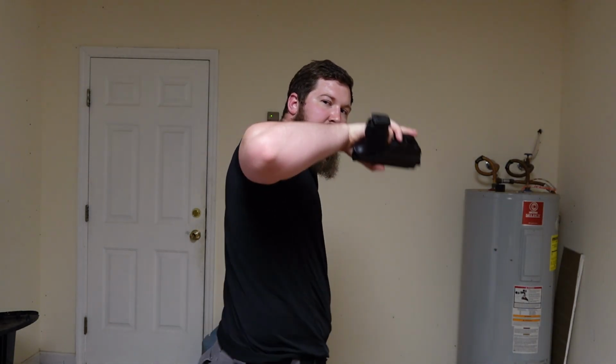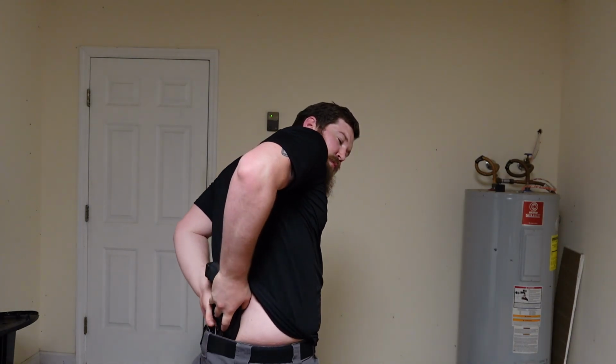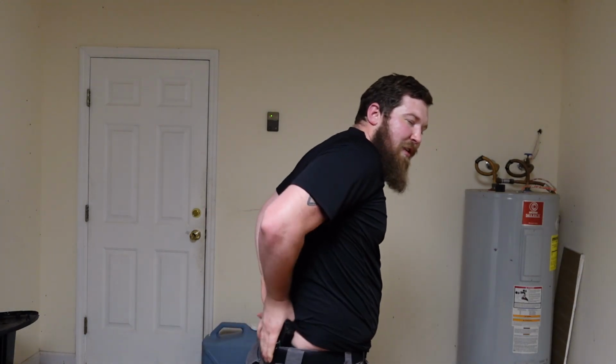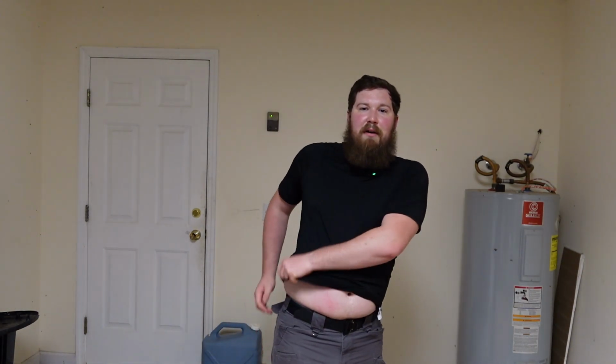Now, with small of back or kidney carry, it's going to be much the same, oddly enough, because you're not going to lift up the back of your shirt. You're actually going to go up and over to draw. And you're going to get really good at one-handed drawing, up, over, boom. Another thing to remember is that you're not likely going to put that weapon back in the holster after you've drawn it for a self-defense scenario.